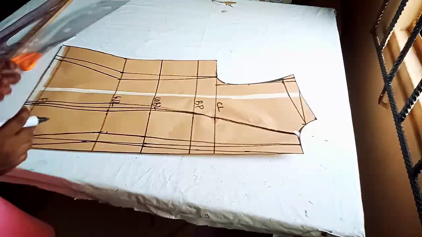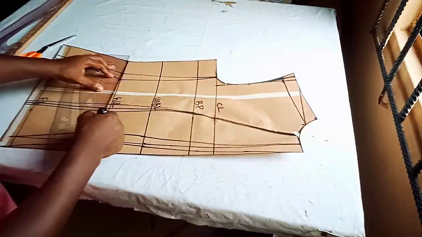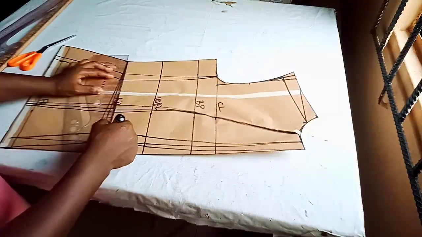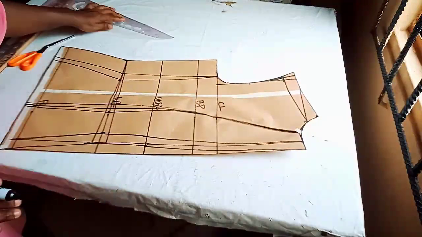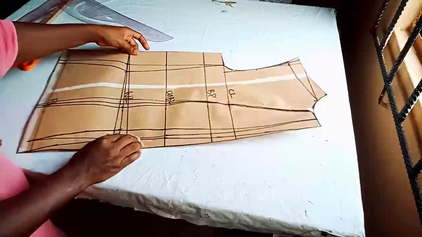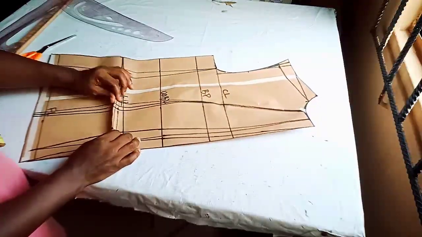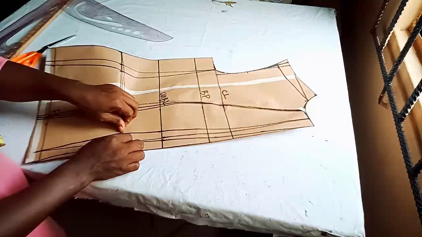Then we'll connect it to the waist. This will take out every bulge at the zip back. So what we'll do first is to overlap this to this.